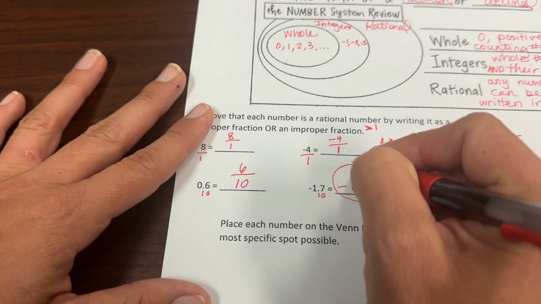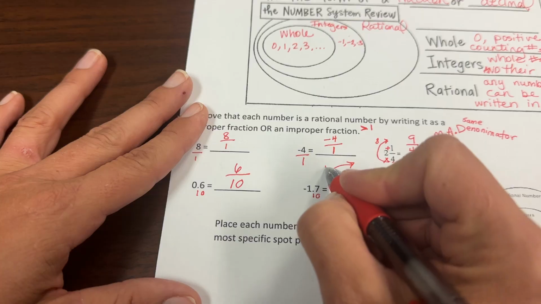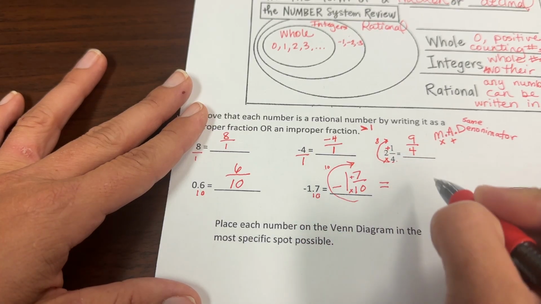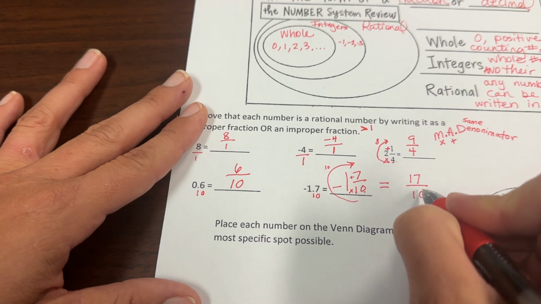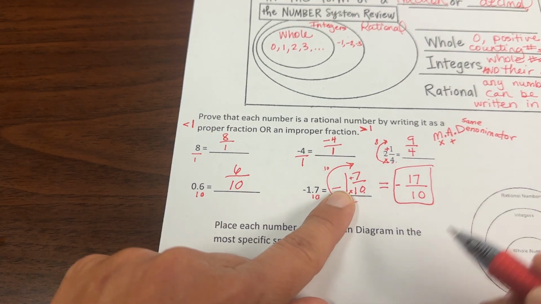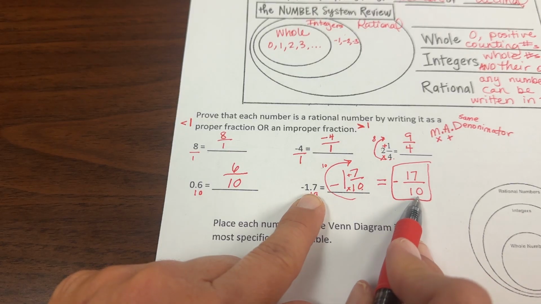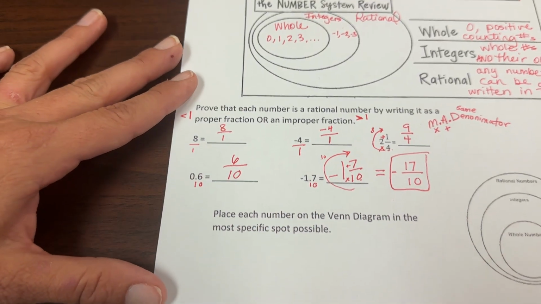So we're going to mad pop it, and we're going to say 10 times 1 is 10, and 10 plus 7 is 17. Keep my denominator, and don't forget my negative sign that was out here. And that decimal becomes that as a fraction. So these are all equivalent to each other.